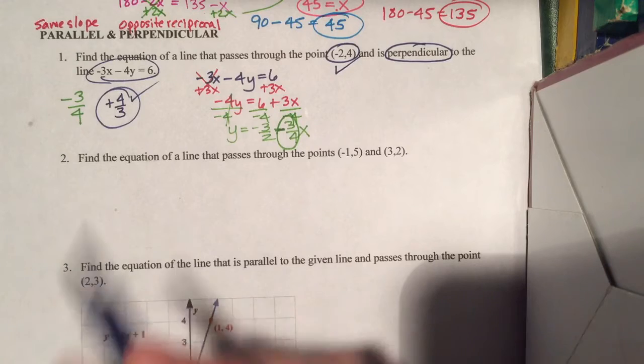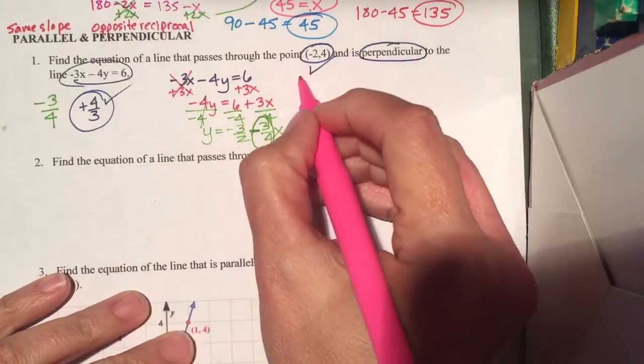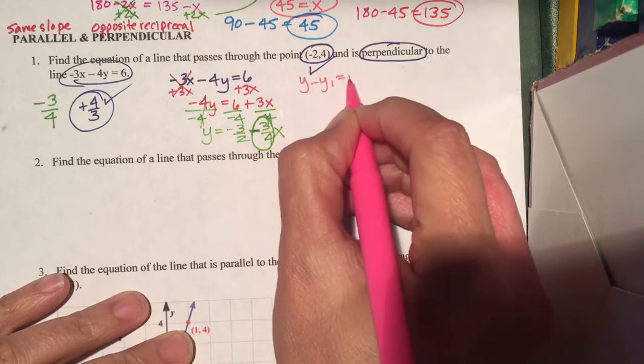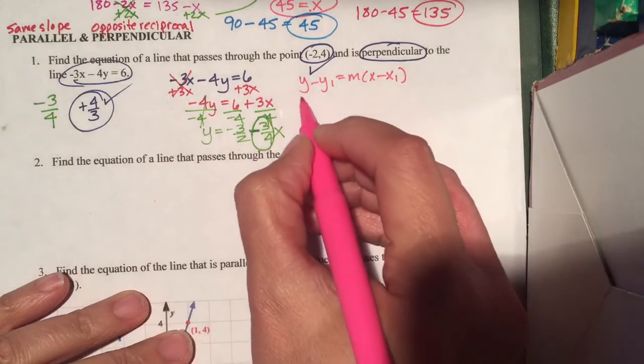So I'm going to use positive 4 over 3, and I'm going to use the point negative 2, 4. And I'm going to do this two ways. I'll do it first with point slope, and then I'll do it with slope-intercept form. So let's do point slope first. Point slope is y minus y1 equals m times x minus x1.